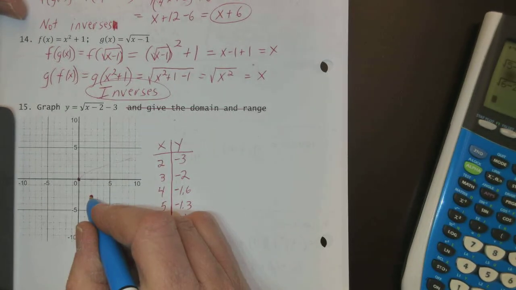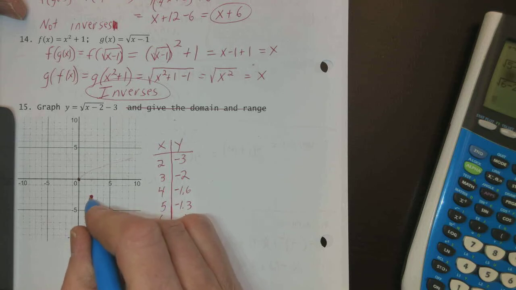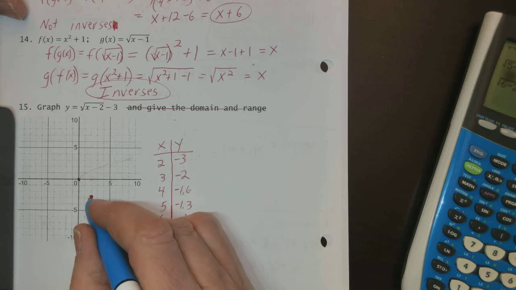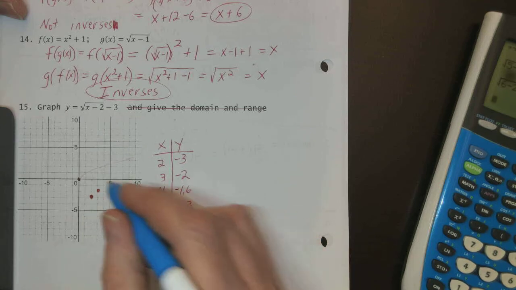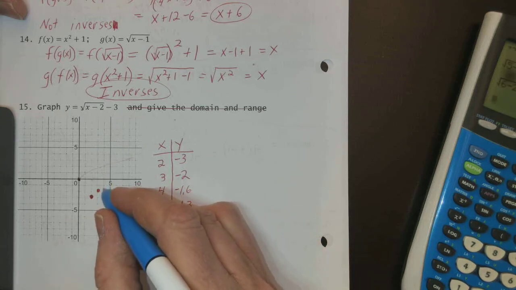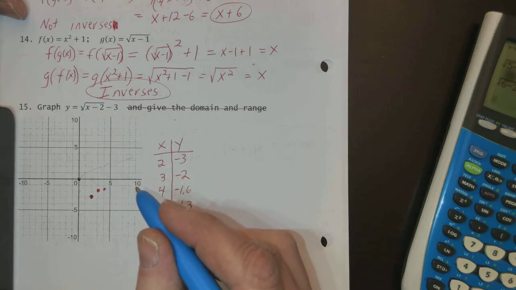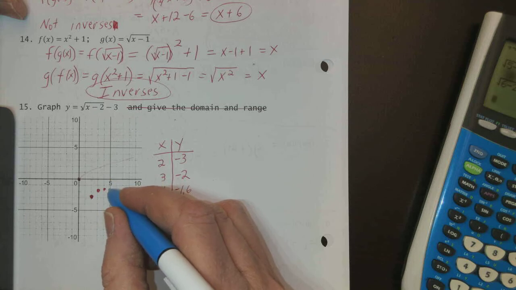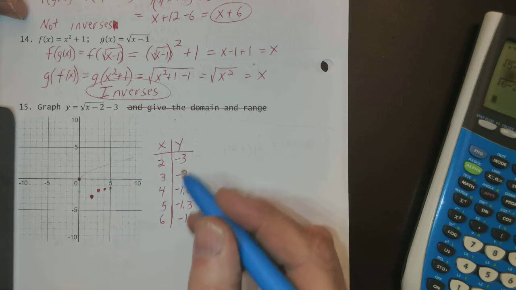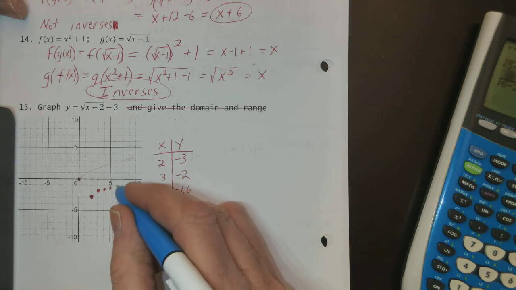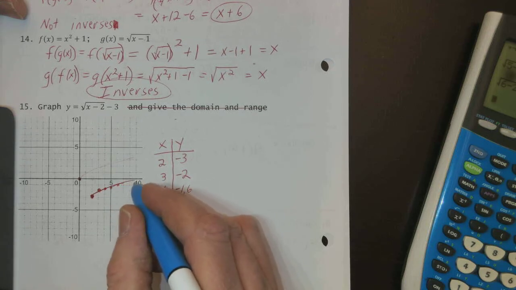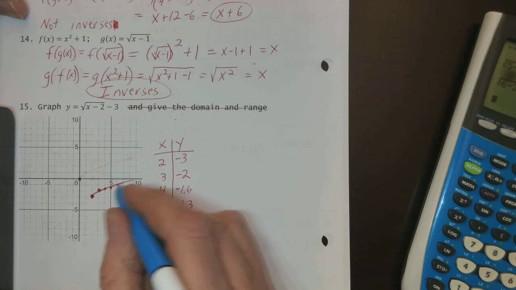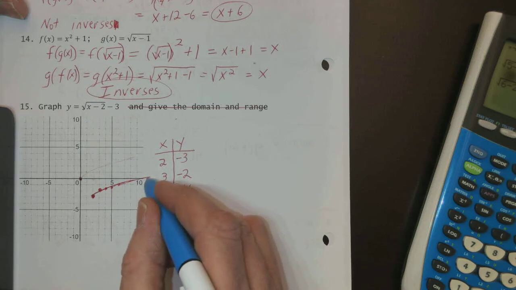But 2, negative 3. I already had that one put down. 3, negative 2 is right here. 4, negative 1.6, a little below half there. 5, negative 1.3, a little above halfway between those two. And 6, negative 1. So it kind of goes like this.